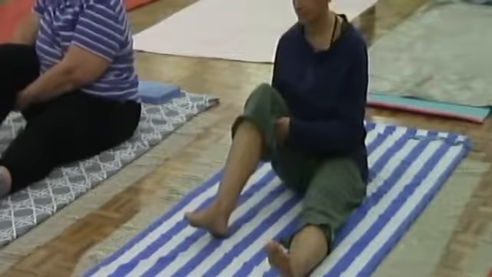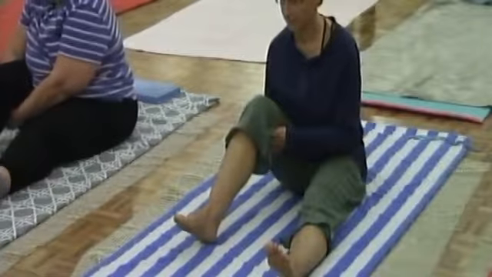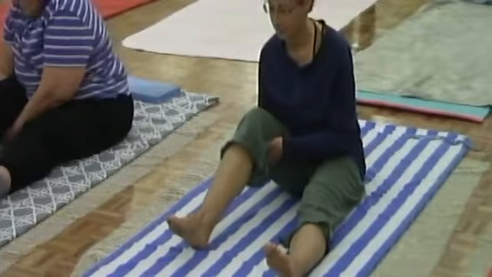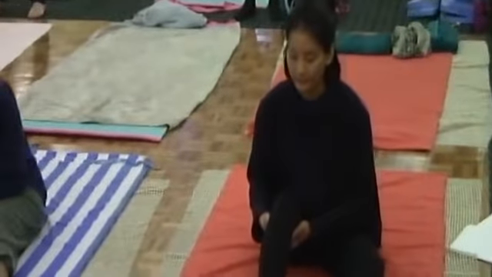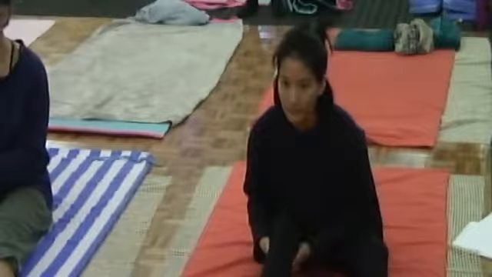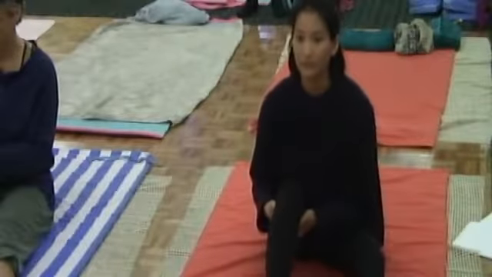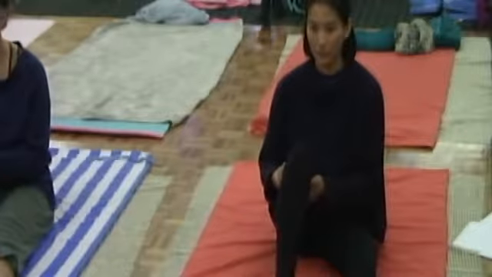So again, notice, are both shoulders going together? Is it more contralateral, where one shoulder is coming more forward, or maybe they do the same shoulder going forward as they're lengthening. Maybe they do a bit of a combination.